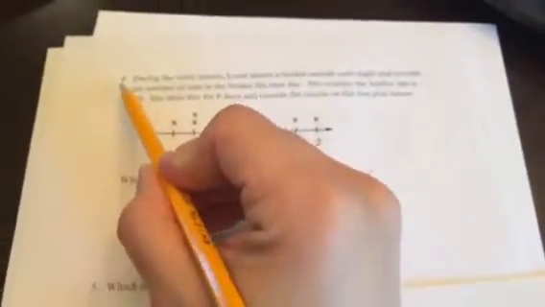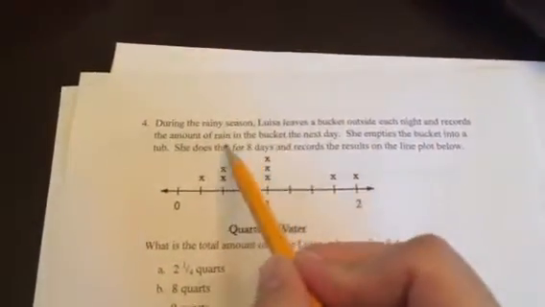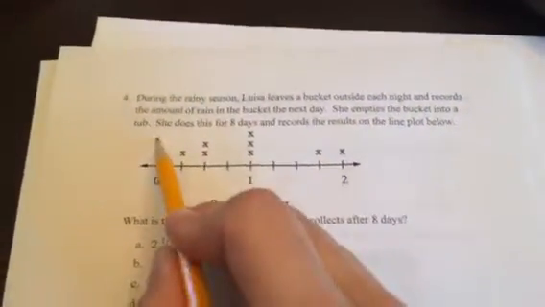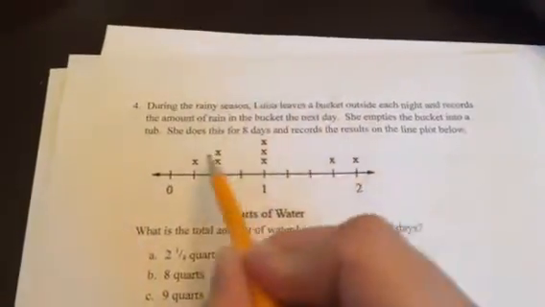All right, so question 4 says that during the rainy season, Louisa leaves her bucket outside and she records the amount of rain in the bucket each day. Every day she empties the bucket into a tub, and she does this for 8 days and records the results on this line plot right here.